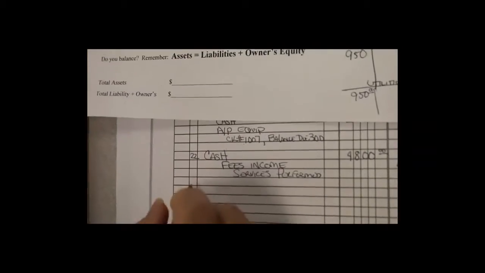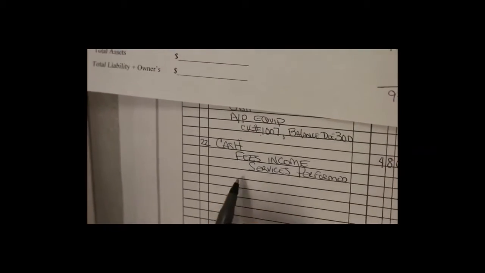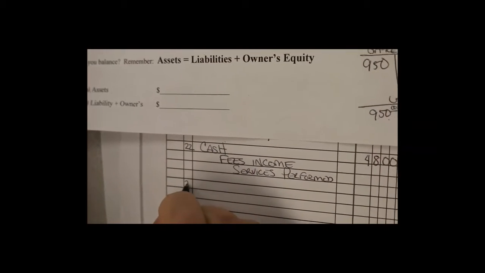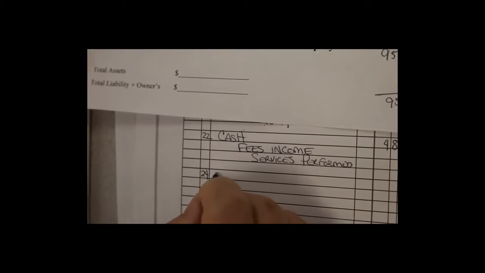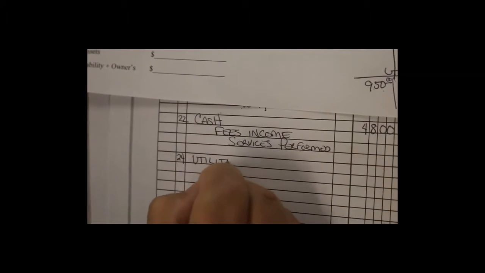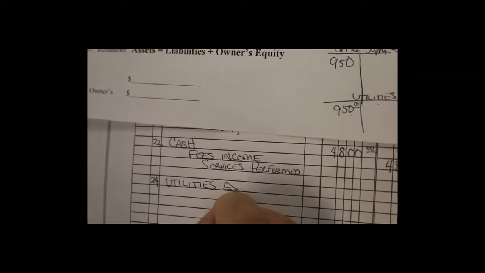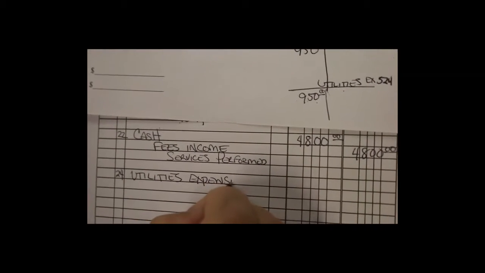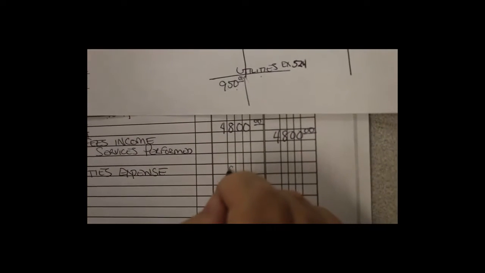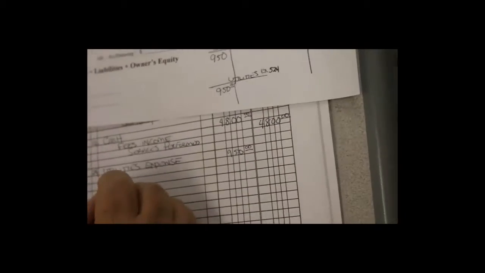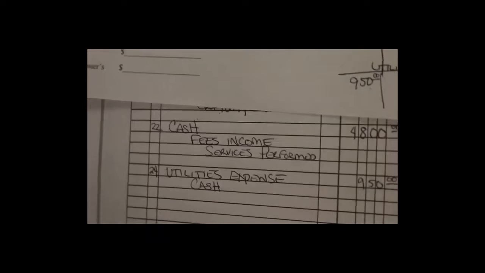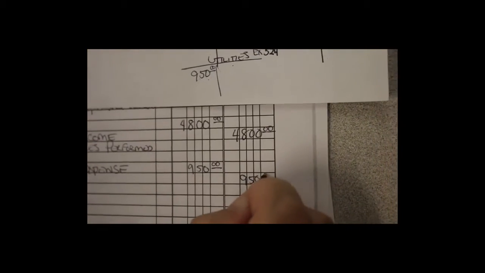So go over in here to the journal, skip a space. The date is the 24th. Okay. We're going to debit the utilities expense. Okay, debit it, $950. And then since we're decreasing our cash, we're going to put cash here. We're going to credit our cash, $950.